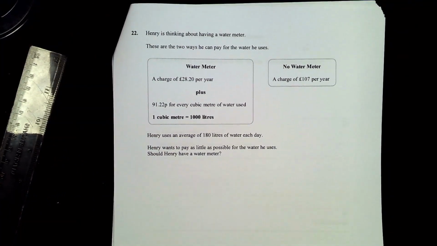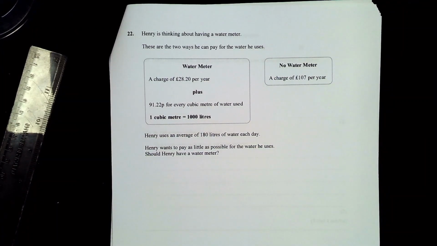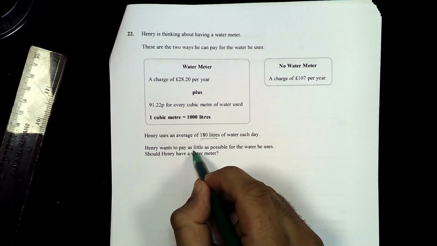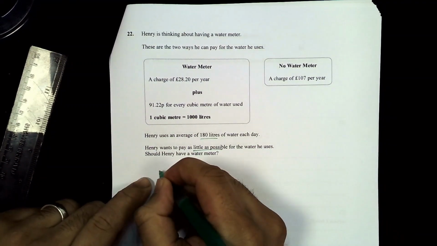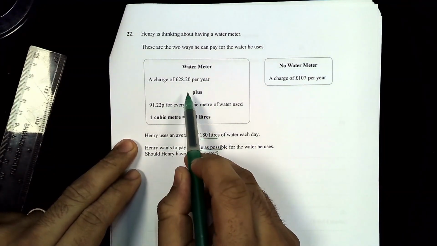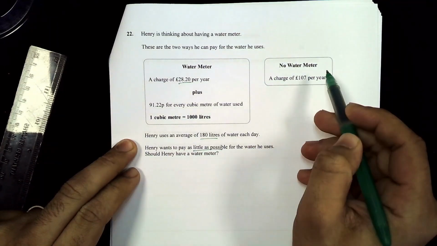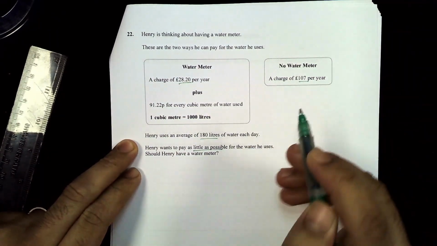Question 22. Henry is thinking about having a water meter. These are the two ways he can pay for the water. He uses an average of 180 litres each day, and he wants to pay as little as possible, so we want to find the cheapest option. These are the charges with the water meter. You get a fixed charge plus a usage based rate, and with no water meter it's just a fixed charge.